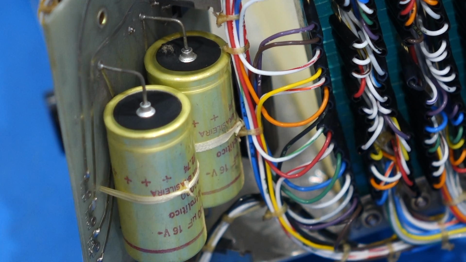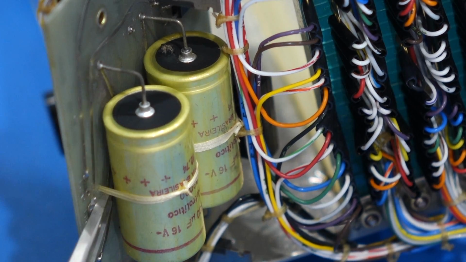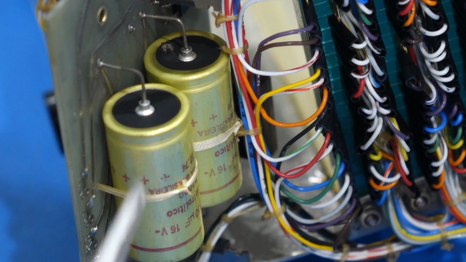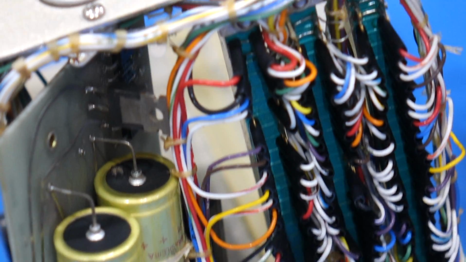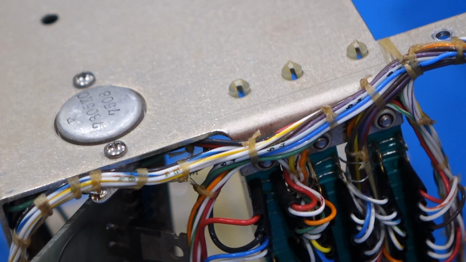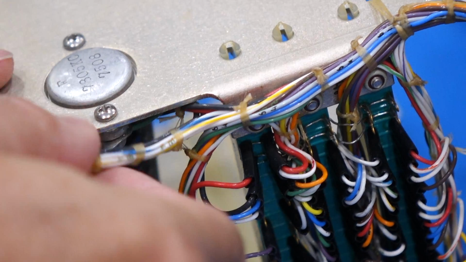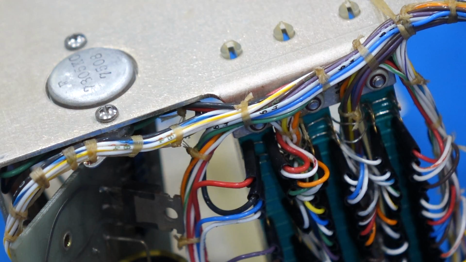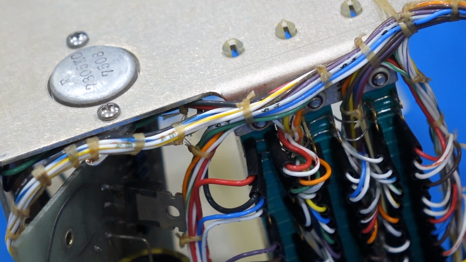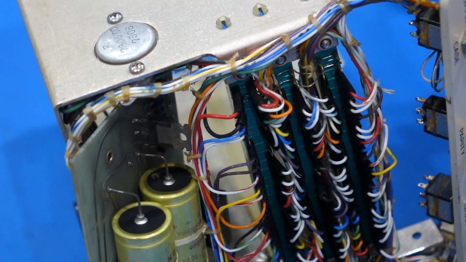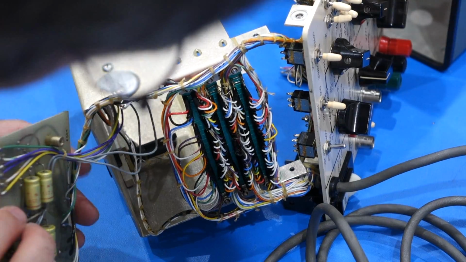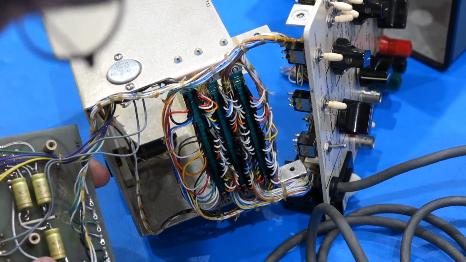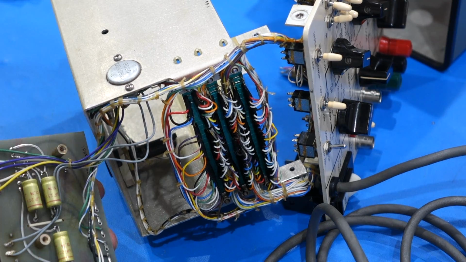I like how the capacitors are tied down. This is like avionics construction. Nice lacing. Look at this here. So lace and tie down. This is going to be high quality stuff. I bet you once we repair the power supply, this is going to work just fine. Oops. Oh, there's more hidden there. Okay.